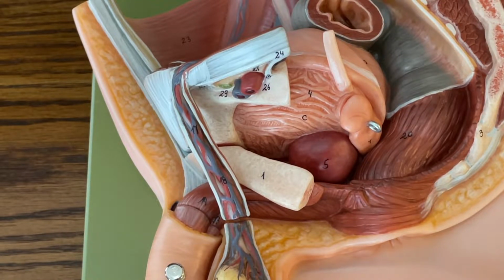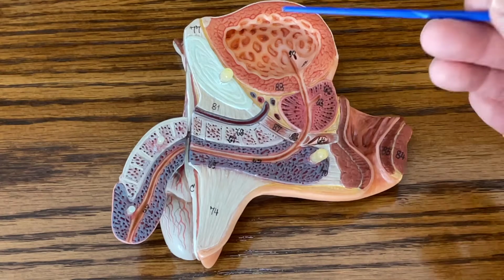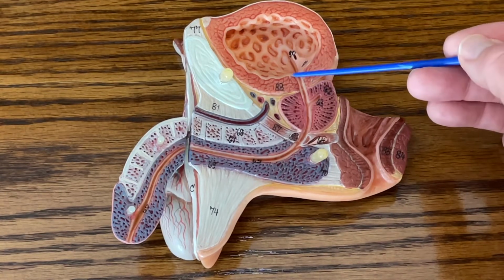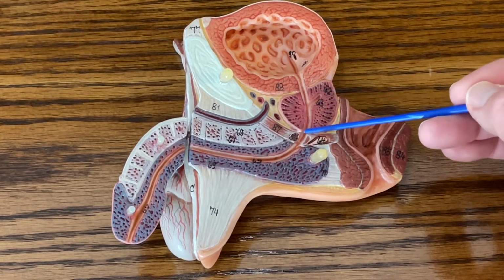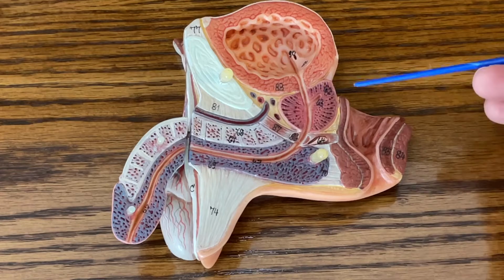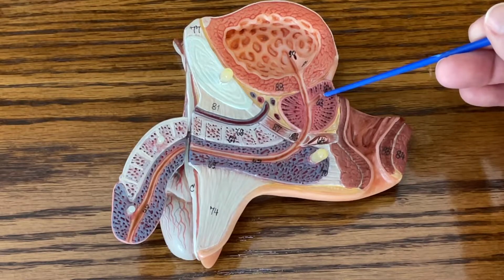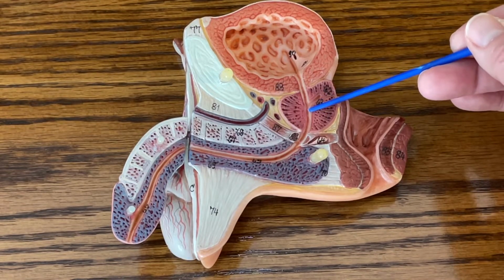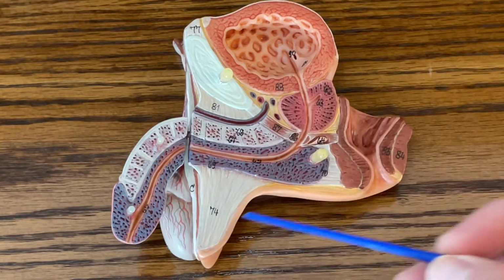Let's look at another model that's three-dimensional, and it'll give you some idea of the internal structures that we cannot see in this model. So we're looking at a sagittal view here. This is your urinary bladder, and this is the urethra coming out. This right here would be the prostatic urethra going through the prostate. Right at about this level, the ejaculatory duct from each of the seminal glands would empty into the prostatic urethra. And then upon ejaculation, it would go through the urethra and out.